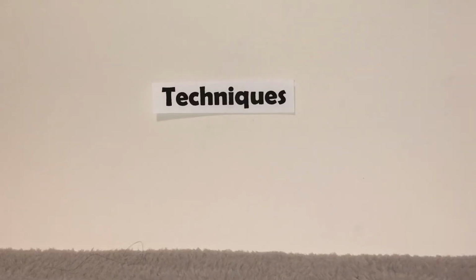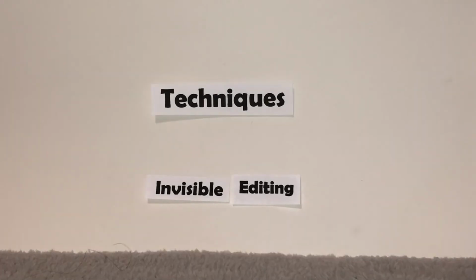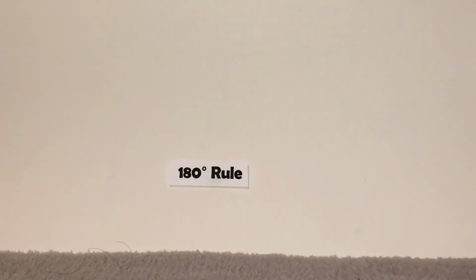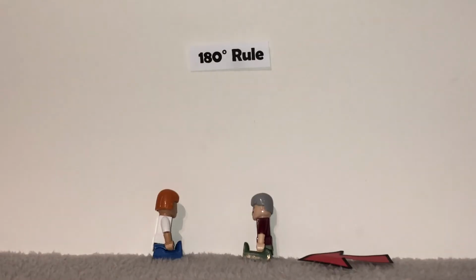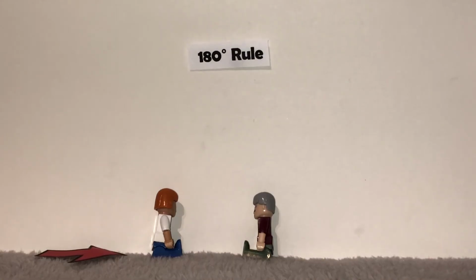There are some editing techniques which are often used in film. One of these includes invisible editing, a technique which is used so that the audience does not notice the cut between shots. The 180-degree rule ensures that the spatial relationship between two characters or objects in a scene is not broken, as this could confuse the audience and make it difficult to follow.